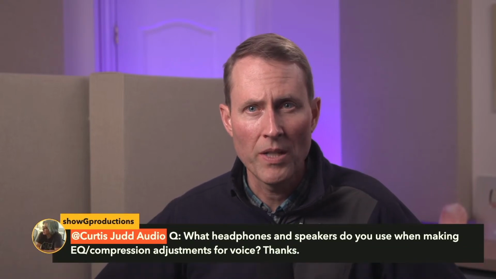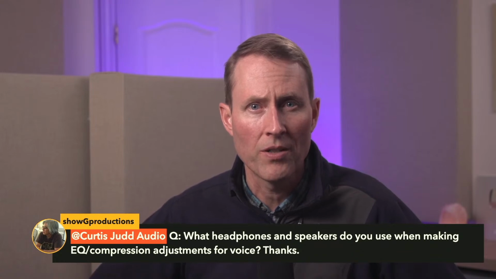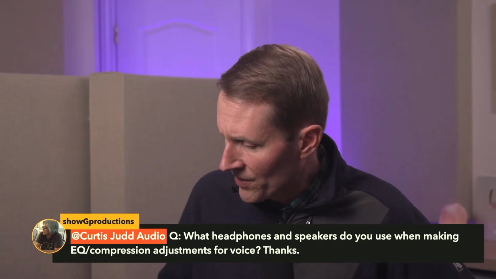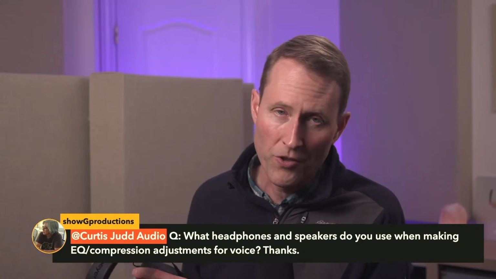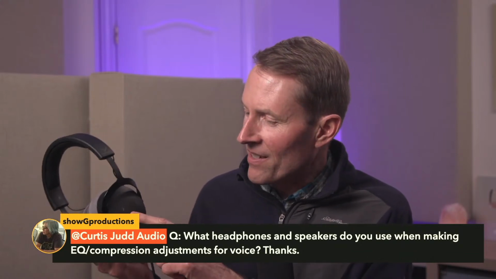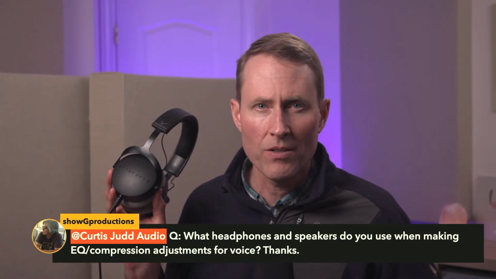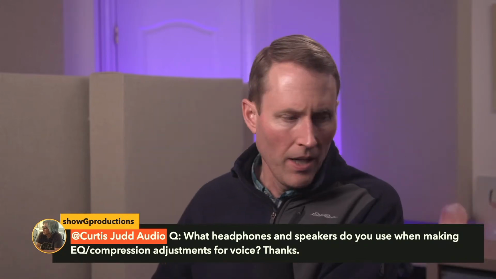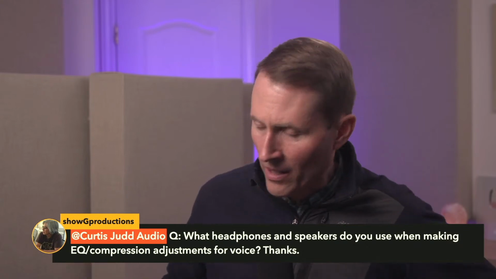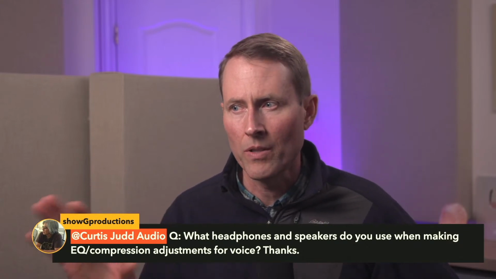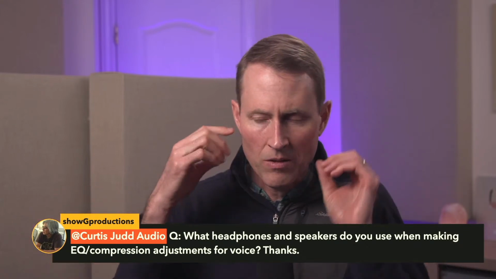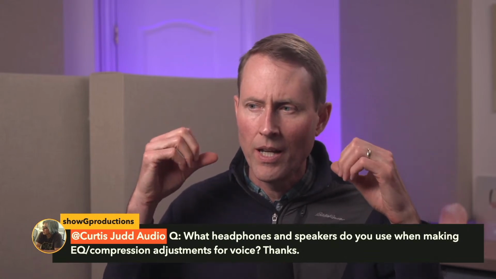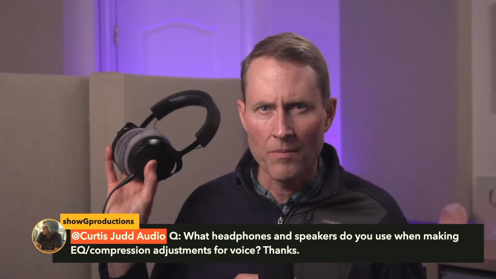What headphones and speakers do you use when making EQ compression adjustments for voice? Well, we just showed here. There are a variety of them. I have the Beyerdynamic DT 700 Pro X. Those are the closed backs. I actually mostly use these on the live stream. I usually use the 900 Pro X's when I'm doing post work. For me, they sound more open. These tend to get a little boomy. They're a little bass heavy.